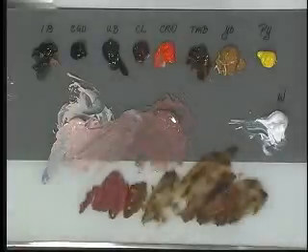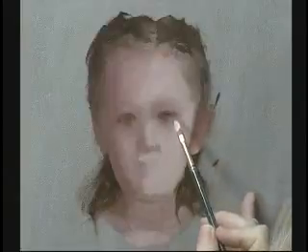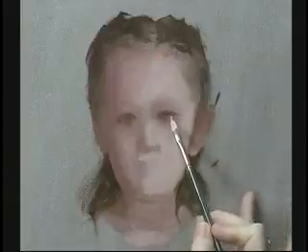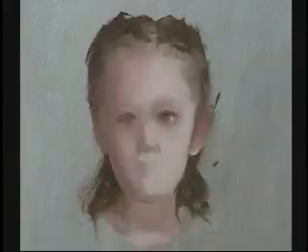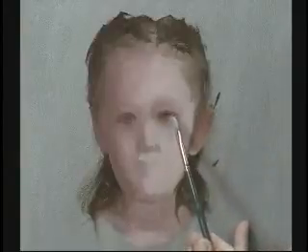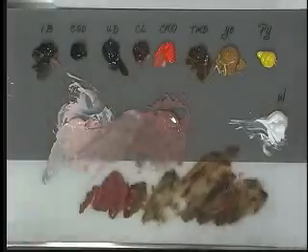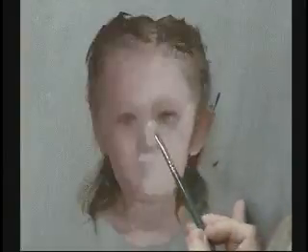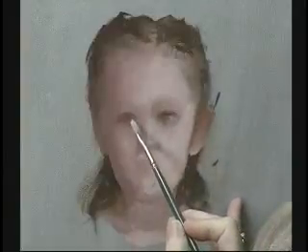Now you'll see me dip into a little bit of ultramarine blue to mix with that lightest flesh mix, and that's what I'll paint the whites of the eyes with. You never ever use white to paint the whites of the eyes. It's far too light a value. If you use ultramarine blue with your lightest flesh tone, that's plenty light enough.